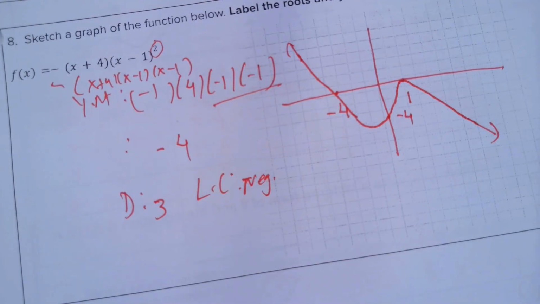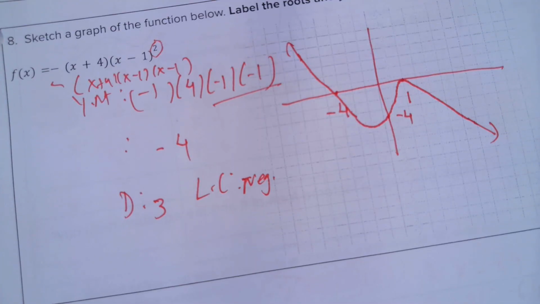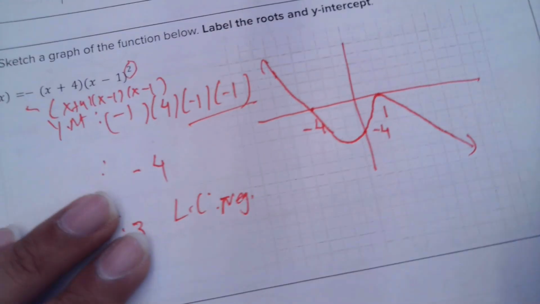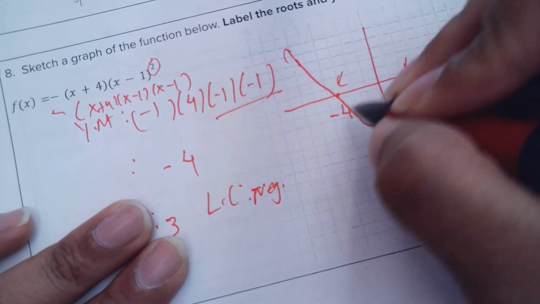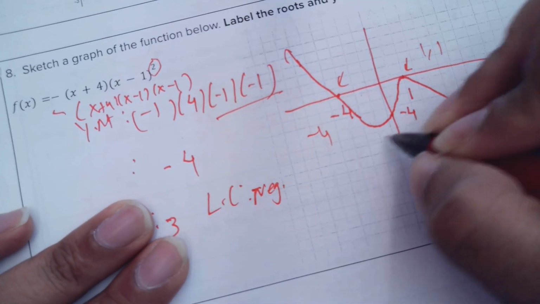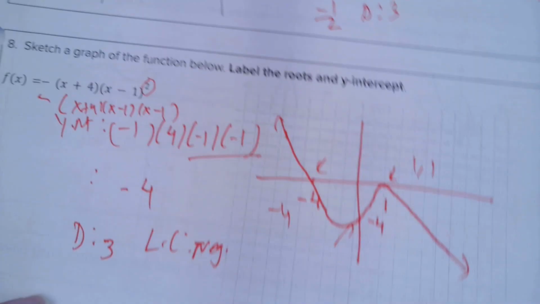Oh my god, this is the perfect graph that I could have drawn. That is amazing. Okay, see, it makes sense because what did I use? I used my y-intercept, I used my x-intercepts, I used the fact that its degree is 3 and leading coefficient is negative. Collectively, that information should be enough for you to graph it. Okay, moving on to the next one, and label the roots. These are your roots, right? -4, 1, 1, and this is your y-intercept, -4. You labeled it. Okay.